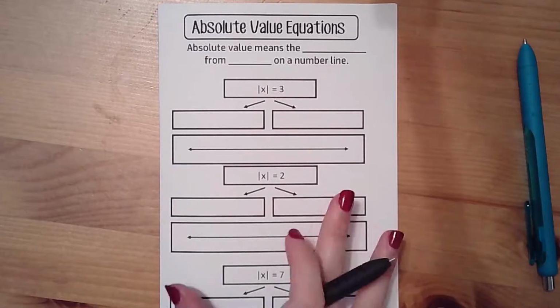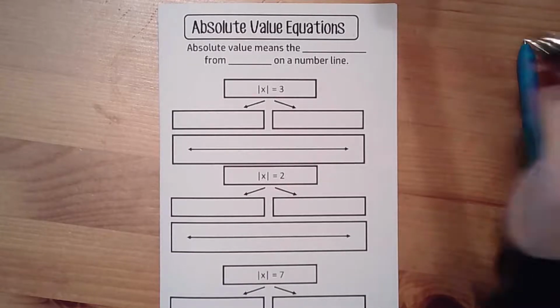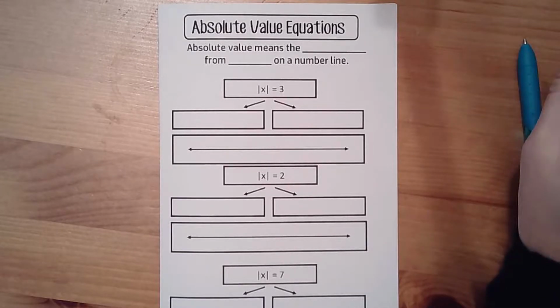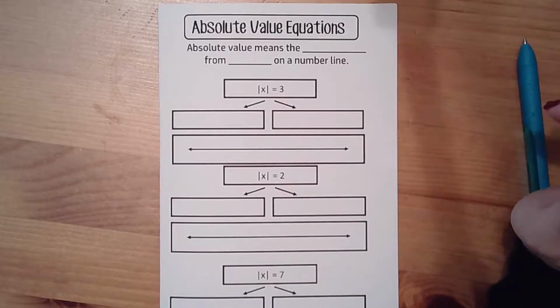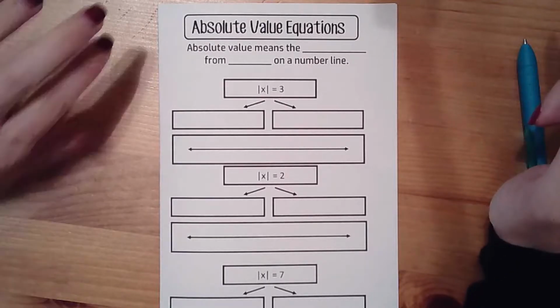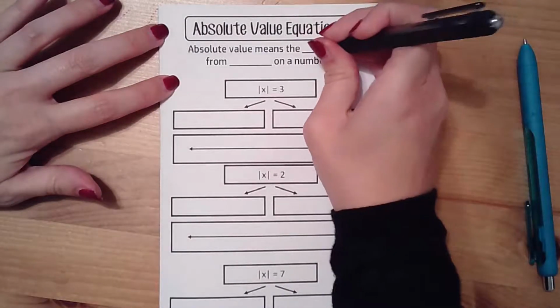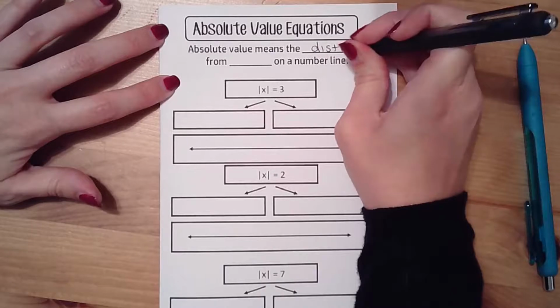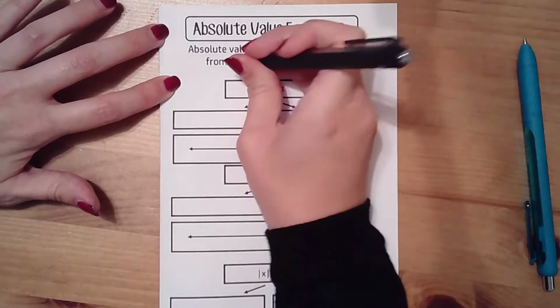Algebra 1. Today's notes are about absolute value equations. So you learned about absolute value at some point in middle school, but as a refresher, absolute value means the distance from 0 on a number line.